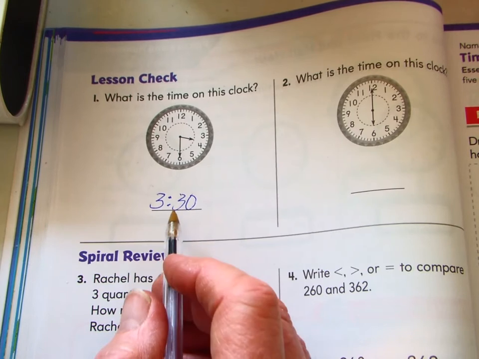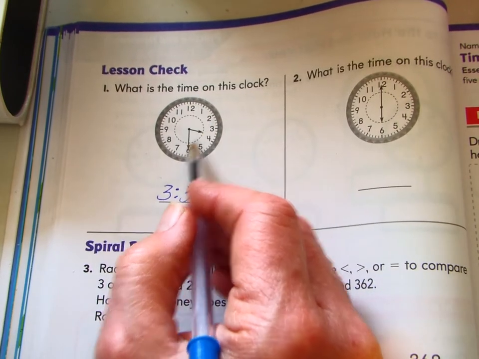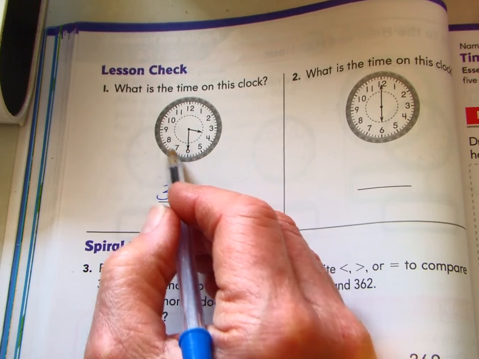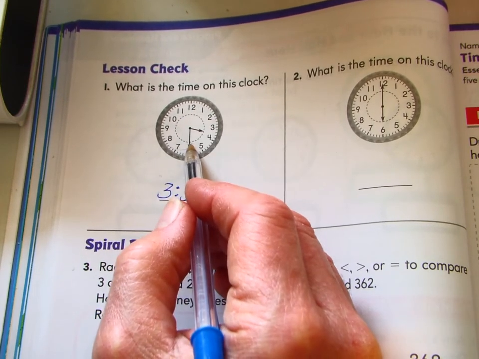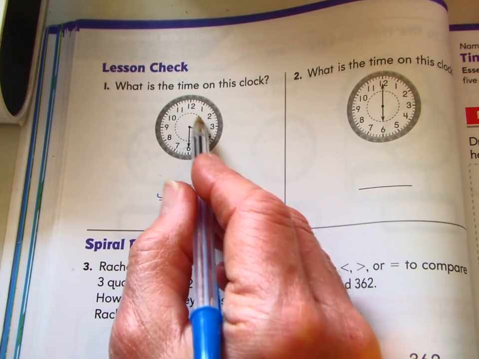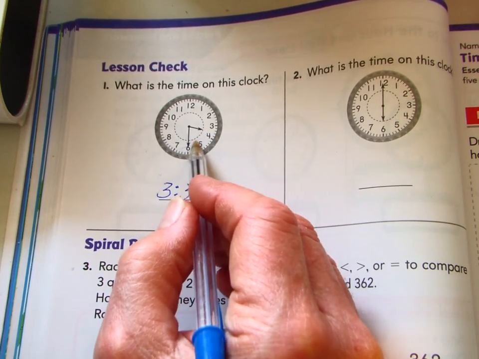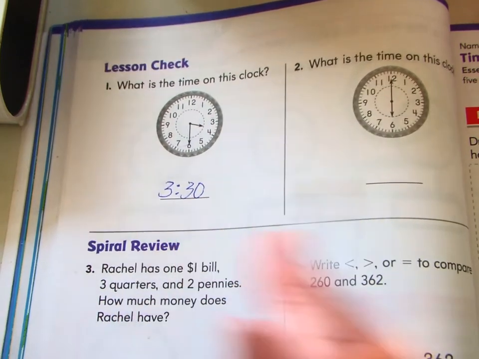3:30. Or we can say half past 3. Half, this is half of the way. Halfway around. Here's another half. There's 2 halves, right? We're halfway around. The big hand is going around, and the little hand's going around too, but much slower. So the big hand is halfway around. So we say half past 3.